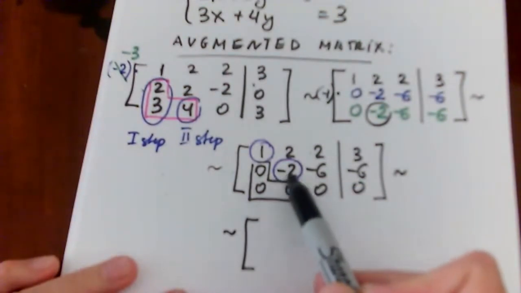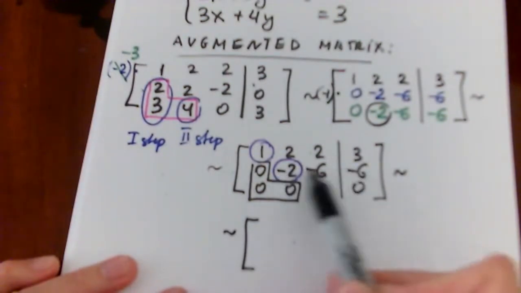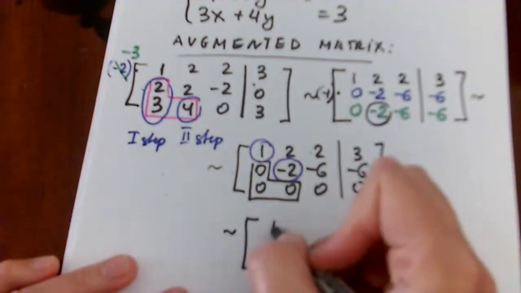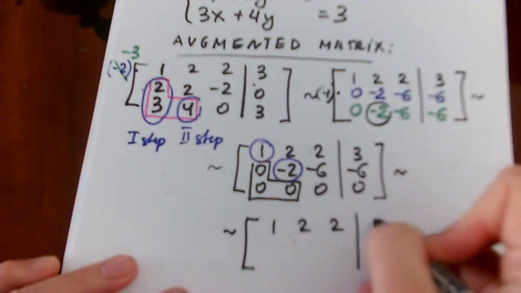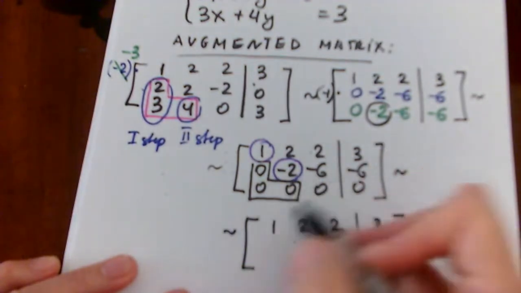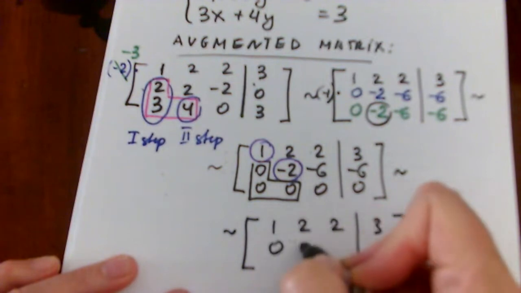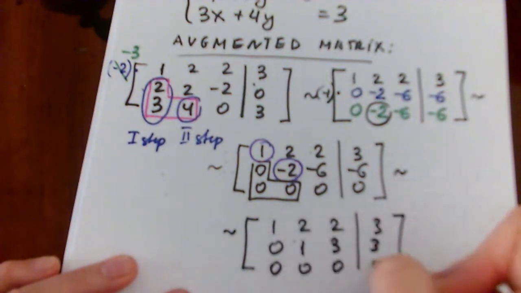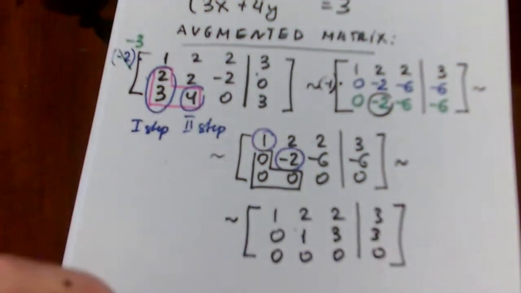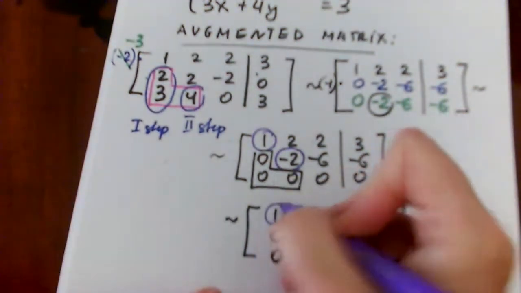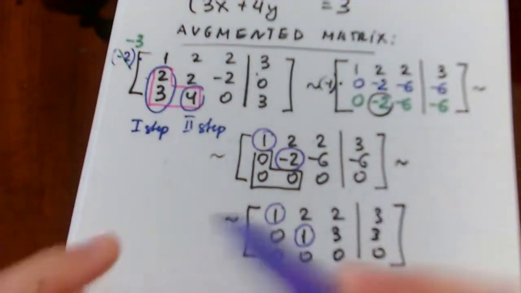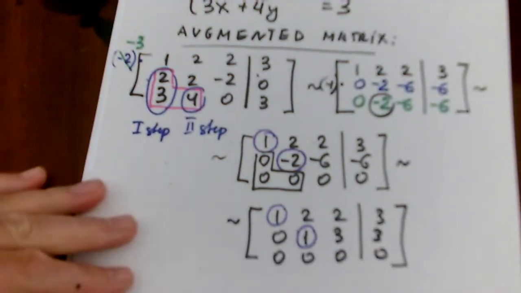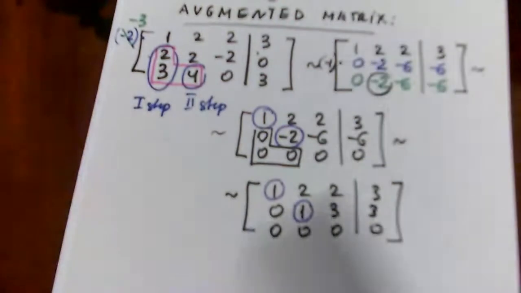As for me, I'm tempted to divide them by -2 to get as small numbers as possible. Let's do it. So the second row will be 0, 1, 3, 3, 0, 0, 0, 0. It will make things much simpler for us in the next step. So leading elements will be 1 here and 1 here. Okay, not a very nice solution, but I think that you don't mind it.